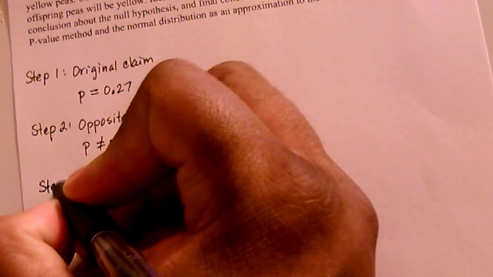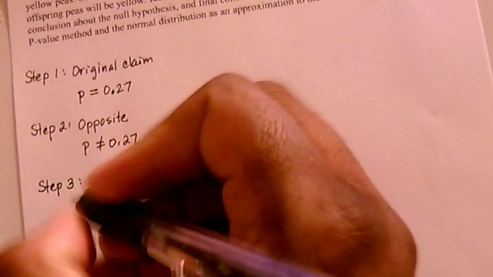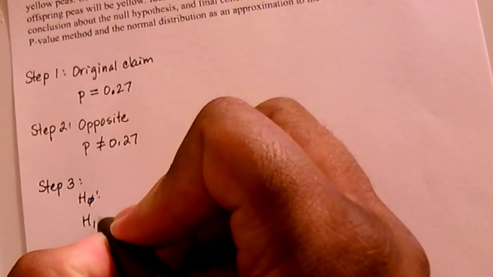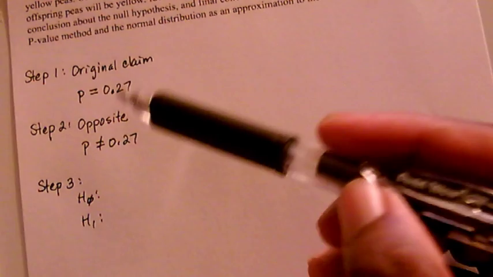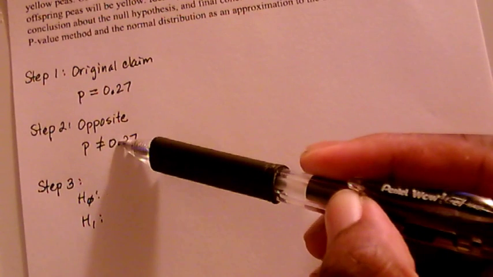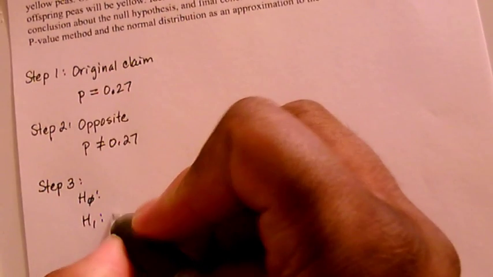Okay. And then the third step, we're going to use step 1 and step 2 to write the null and the alternative hypothesis. That's H sub 0 and H sub 1. Keep in mind your null hypothesis either has less than or greater than or not equal to. So the opposite of the original claim has to be your alternative hypothesis.